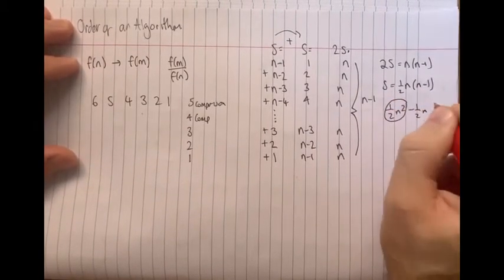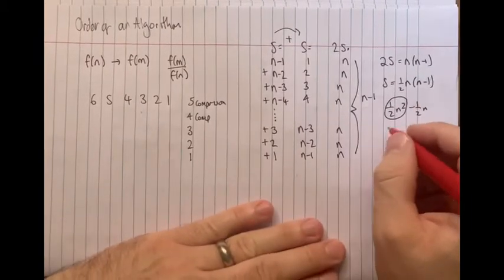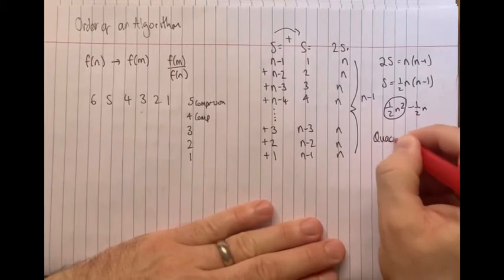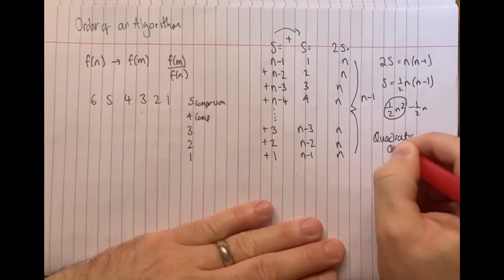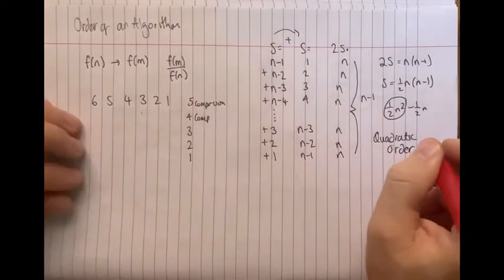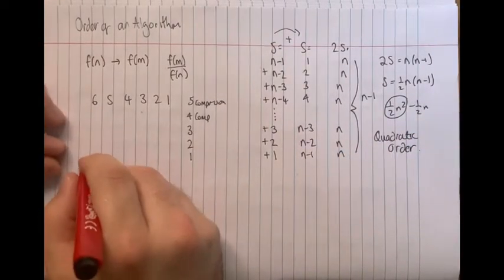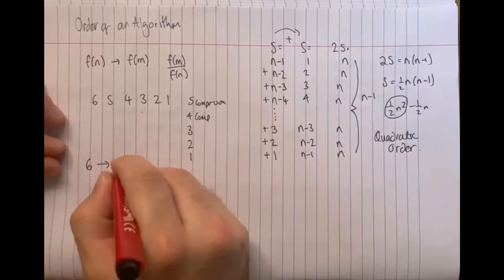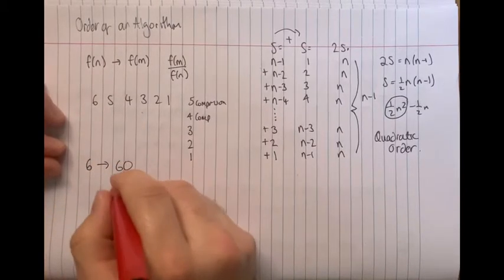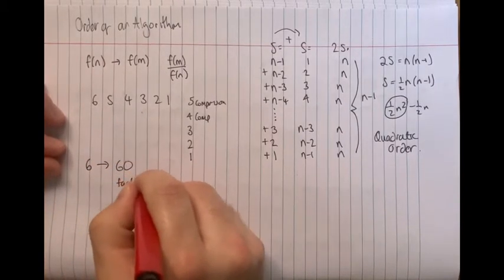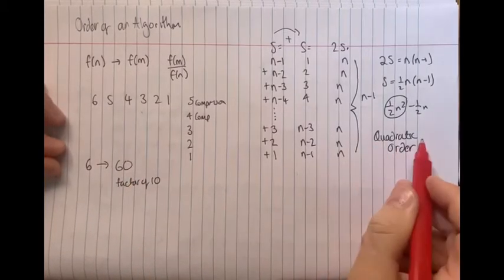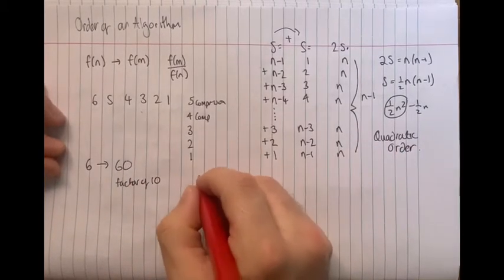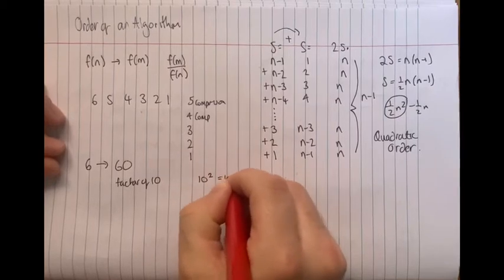The lead power is 2, so we'd say the bubble sort has a quadratic order. So in a bubble sort, say for example we extended the problem from 6 numbers to 60 numbers, that's increased by a factor of 10. Because it's a quadratic order, the runtime would increase by 10 squared, 100.